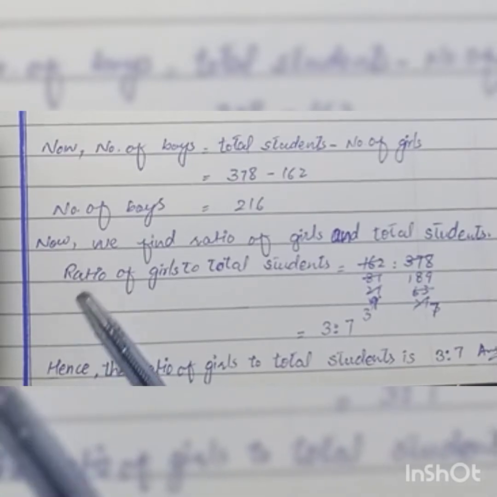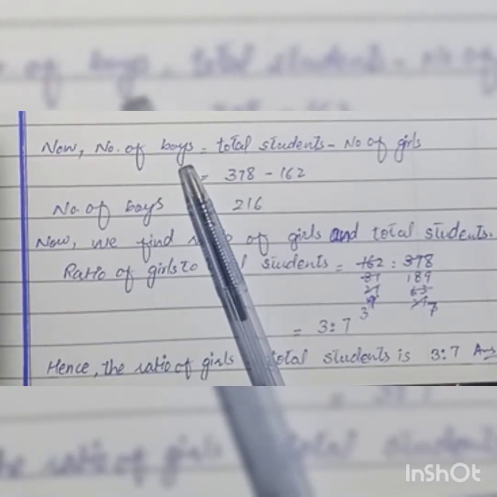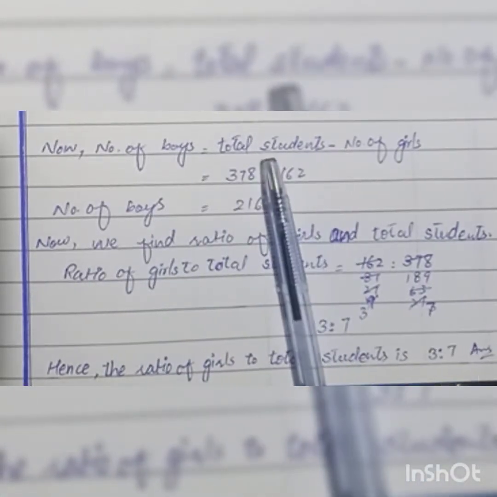Now students, we can find the number of boys by subtracting number of girls from the total students.